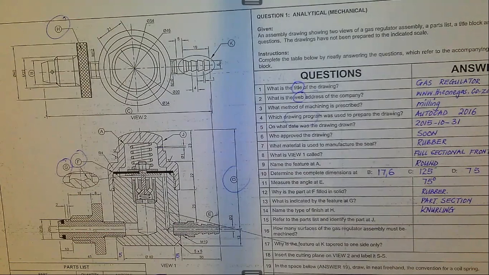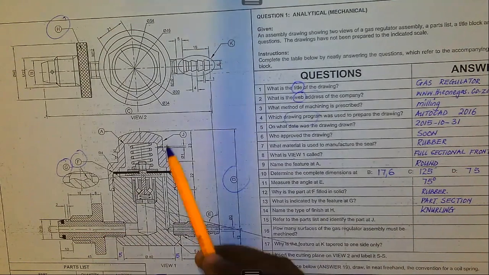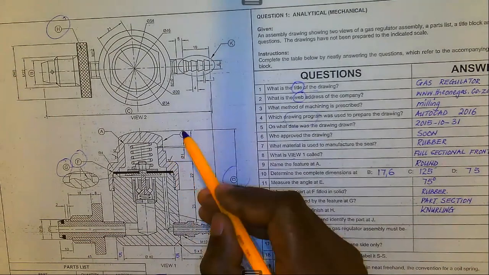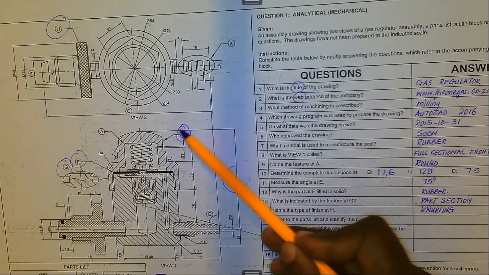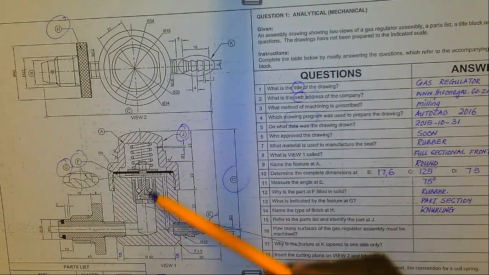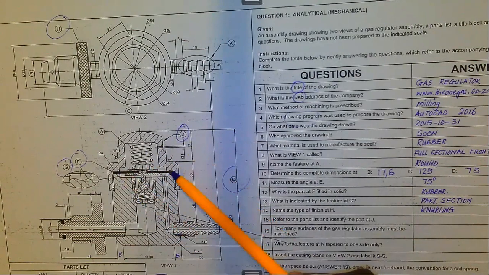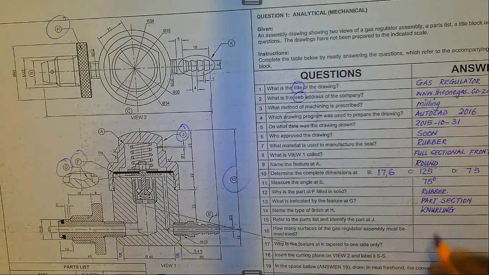Refer to the parts list and identify the part at J. So the issue is to look at J. We will see that this is closing everything. This part is closing everything, and in most cases, when you want to close everything, we refer to that one as a cap. So it's capping, it's covering everything. So that part 8 at J, that's a cap.